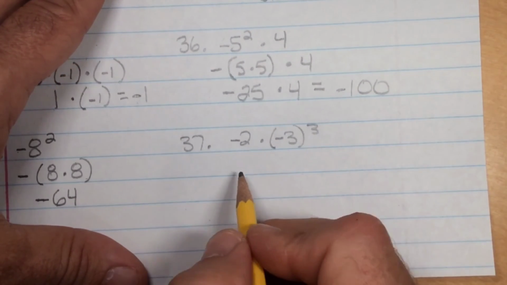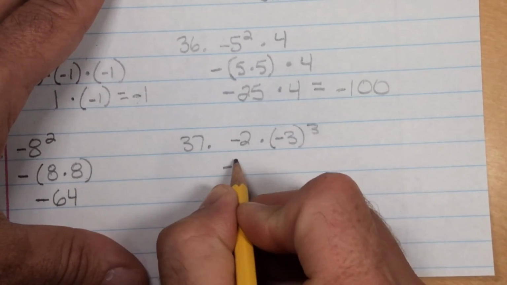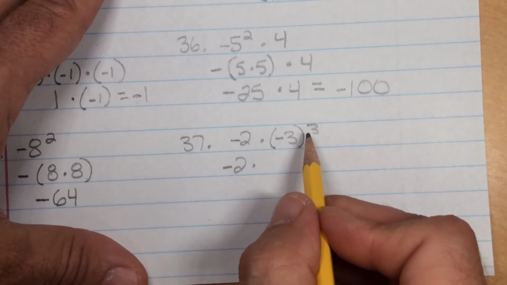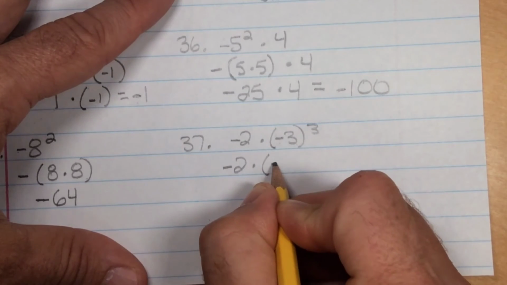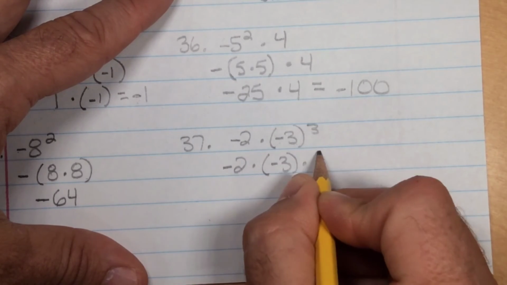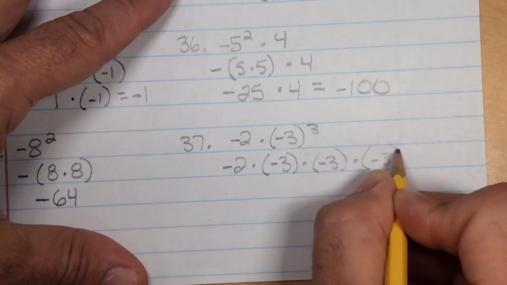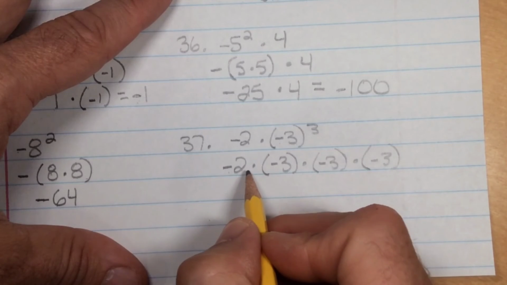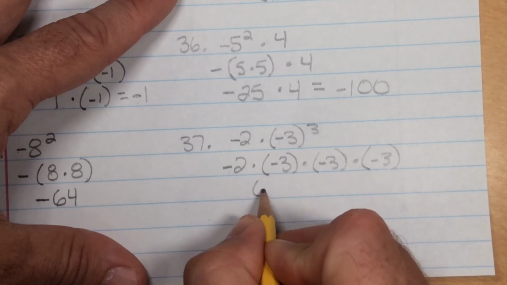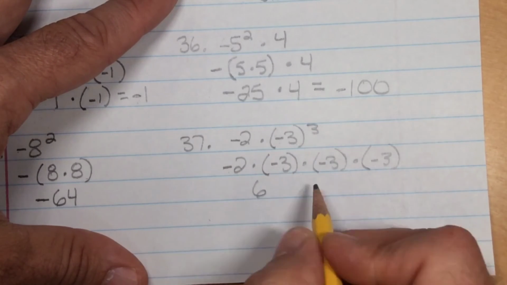And finally here, negative 2 times this negative 3 to the third power is, in parentheses, negative 3 times, in parentheses, negative 3 times, in parentheses, negative 3. Negative 2 times negative 3. Well, 2 times 3 is 6. Same sign, so it's positive.